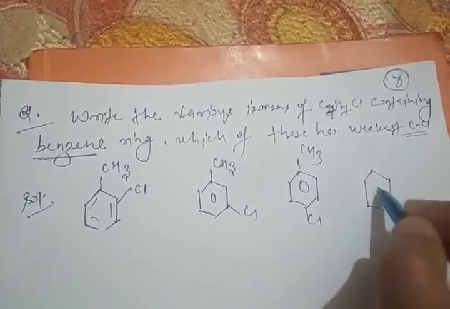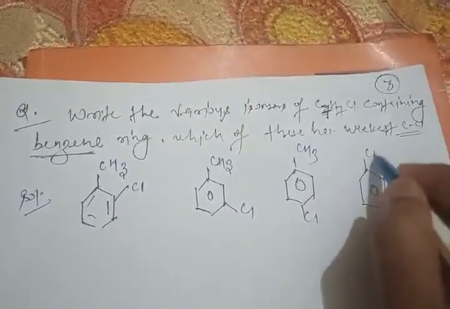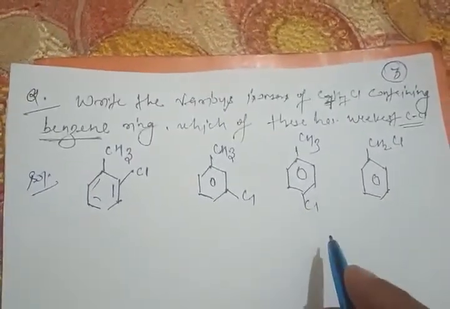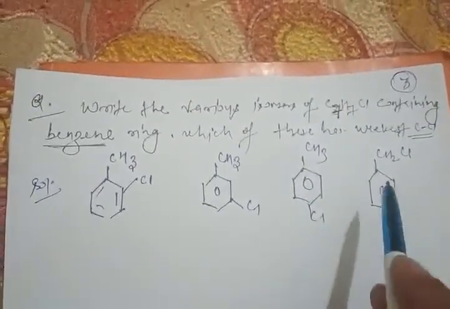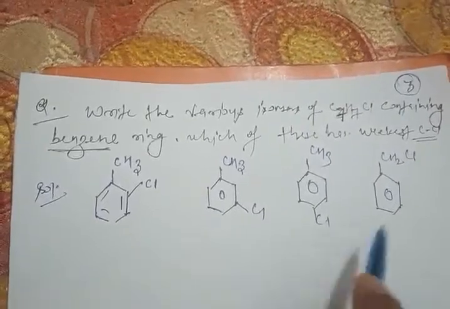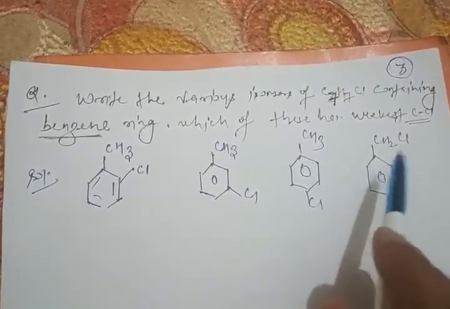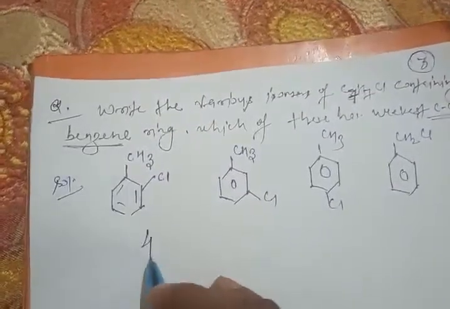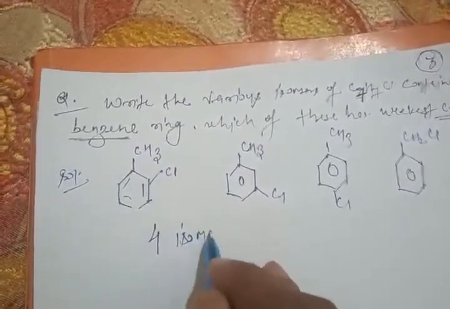So side chain here, CH2Cl, which is possible, another. So this is I think the complete isomer set, we cannot go for further. So we have four isomers in this case, we have four isomers.